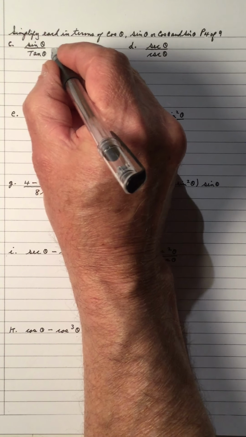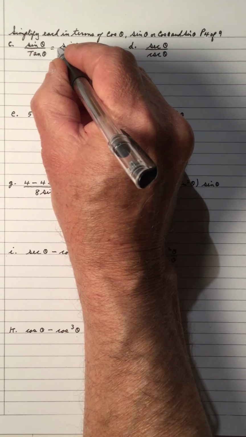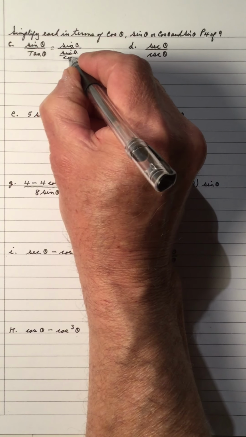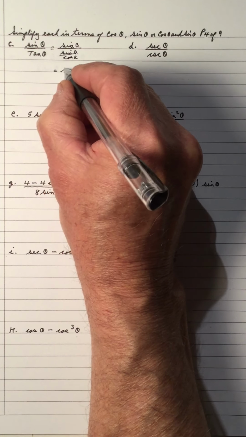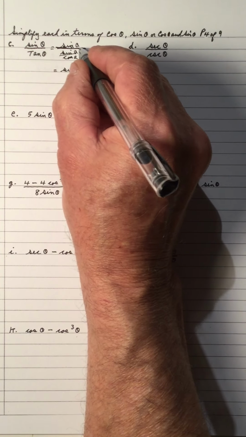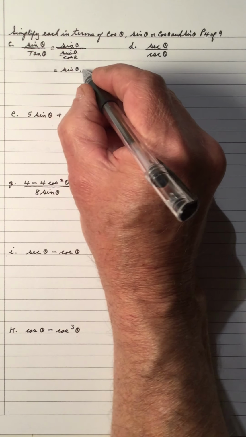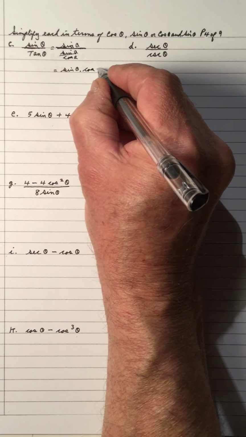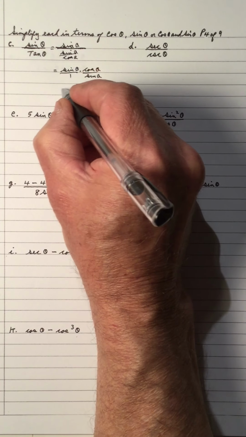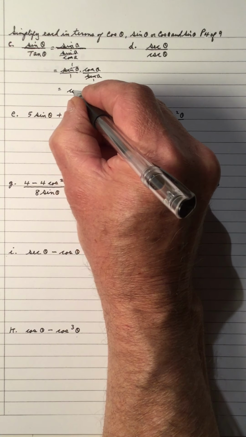So we have sine theta, and tan is sine over cos. So that's sine. Notice this is a division here. This is the main division. So that's sine divided by sine over cos. So we multiply by the reciprocal, which is cos over sine. And that's sine over 1. So we're multiplying fractions, we cancel numerator and denominator. So that gives us cos theta.